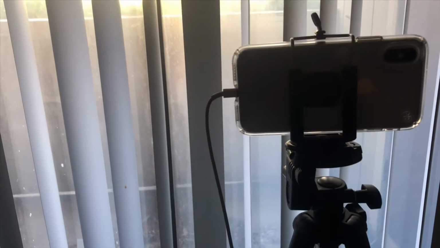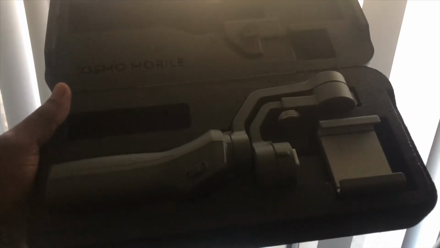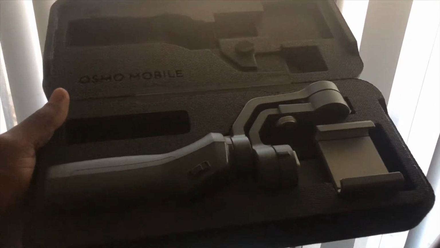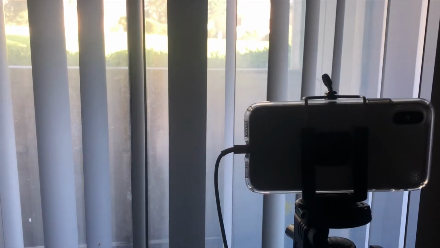Also, another thing that I use is the Osmo Mobile. I use this more when I have to catch action shots, like when I'm doing my workouts. That's mainly what I'm using this for, and I already did a review on this if y'all want to check that out. But that's basically a phone gimbal. It helps you stabilize your phone, and also it allows active tracking, which follows your movements without having to hold the phone or whatever. So with that being said, that's pretty much it on my equipment.